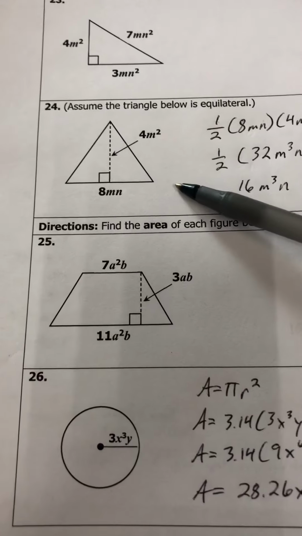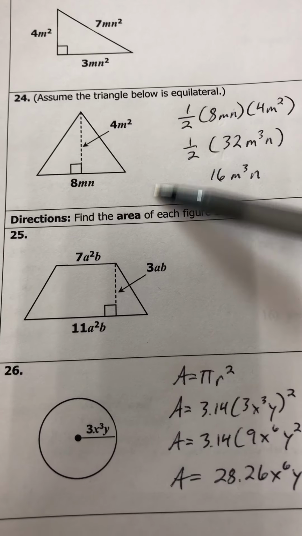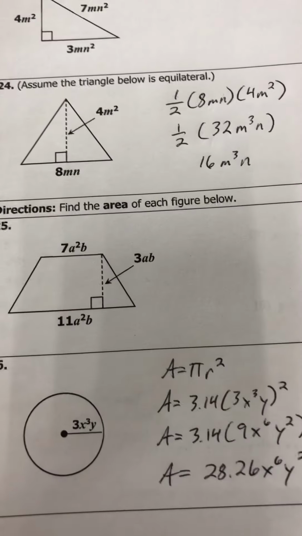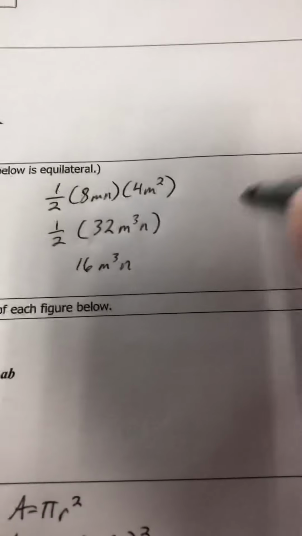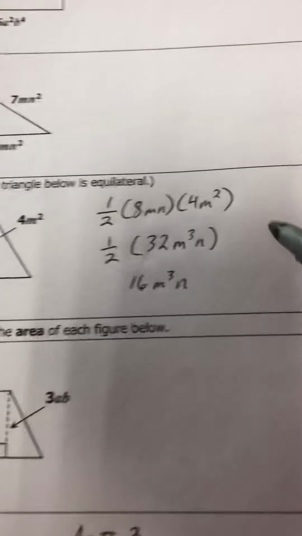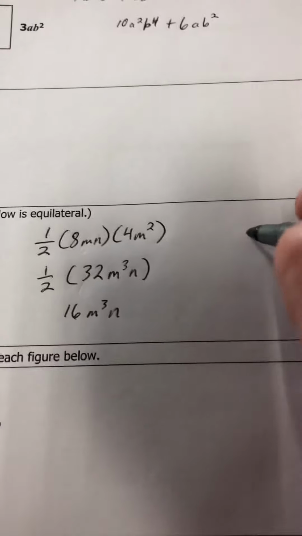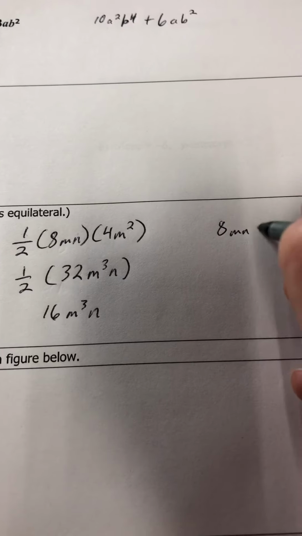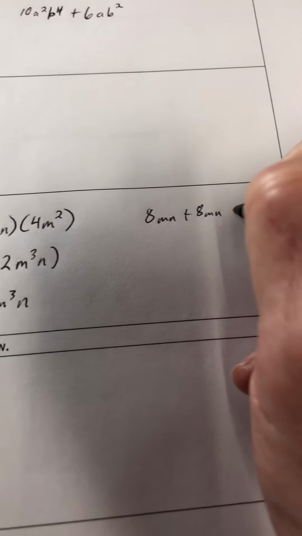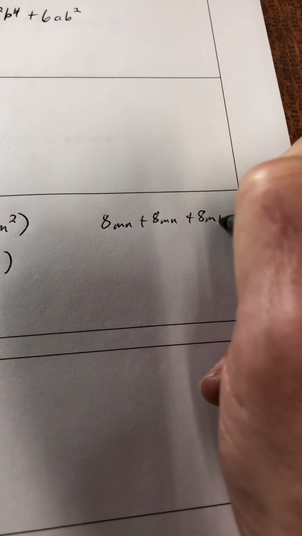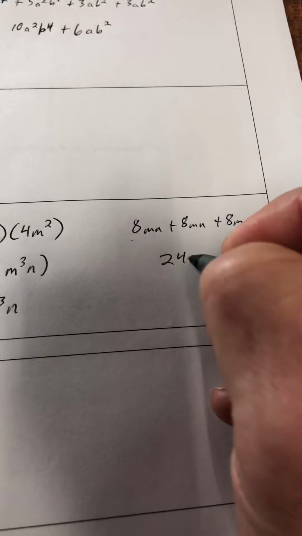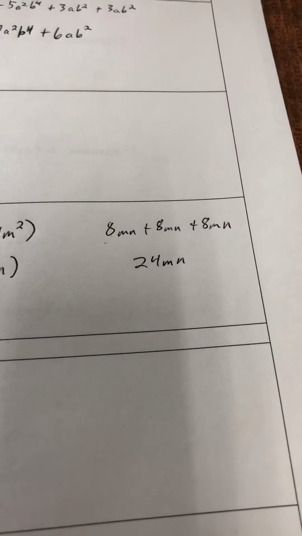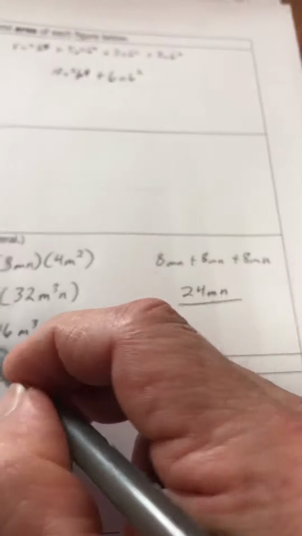And this one is the area. And try to get the equilateral. So this one, real quick, let me go over this then for the perimeter. The perimeter would just be 8mn plus 8mn plus 8mn because it's equilateral. So 8 times 3, so you have 24mn. So this one would be the perimeter, this one would be the area.